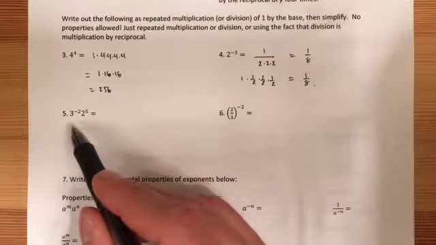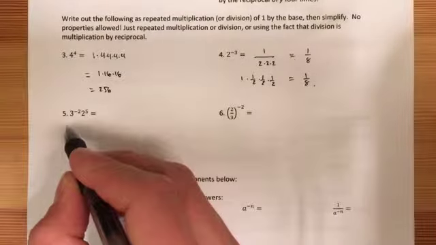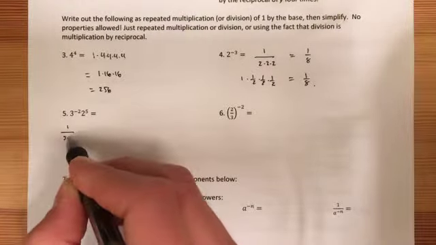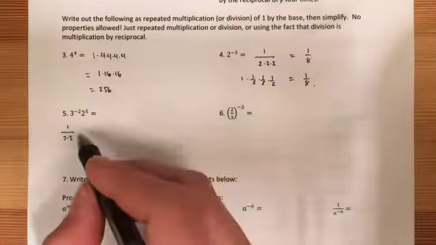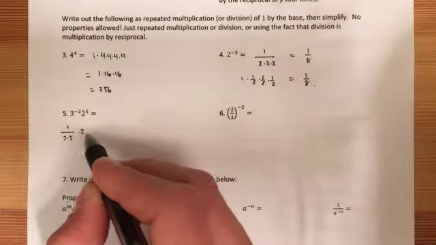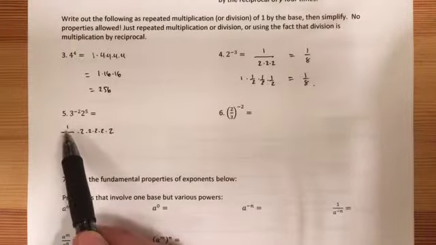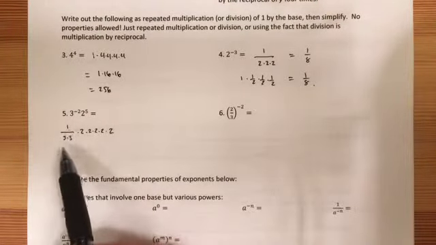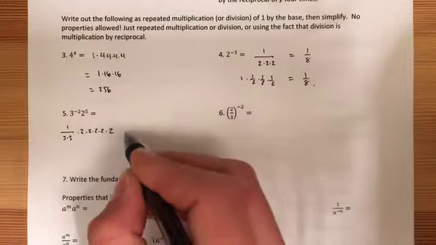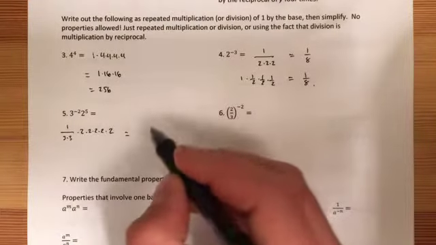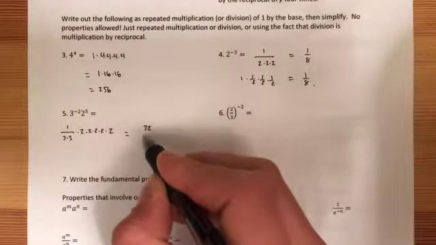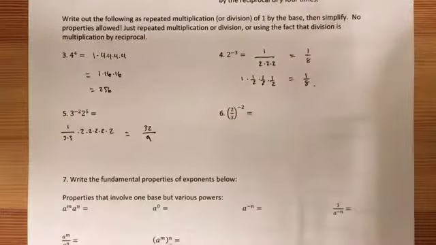3 to the negative 2 means divide 1 by 3 twice, so that's 1 divided by 3 times 3, and 2 to the 5th is 1 times 2 times 2 times 2 times 2 times 2. So we're multiplying 1 by 2 5 times and dividing it by 3 2 times. 2 to the 5th is 32, so that's going to be 32 divided by 9.